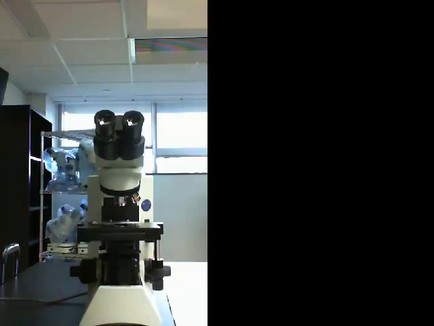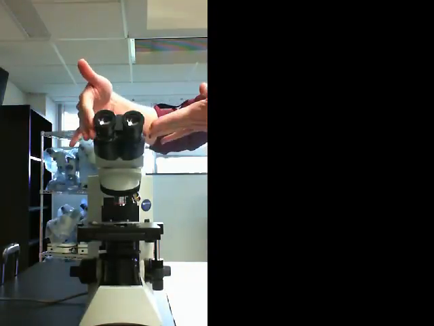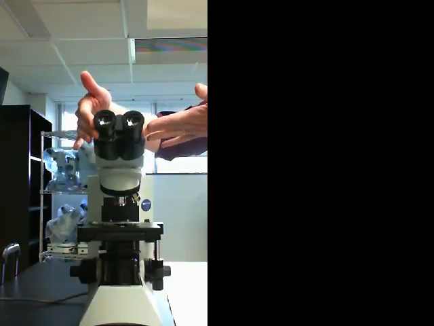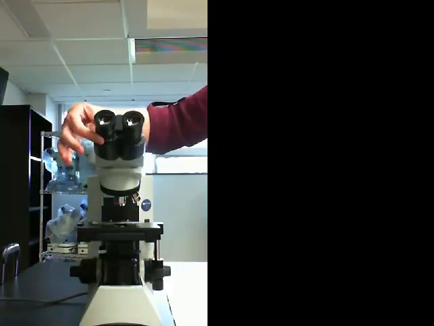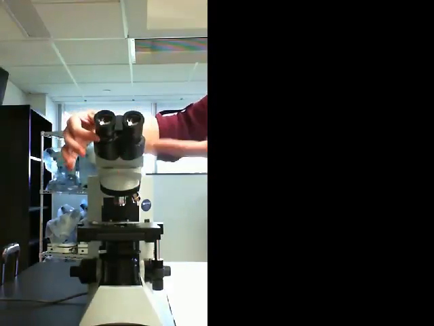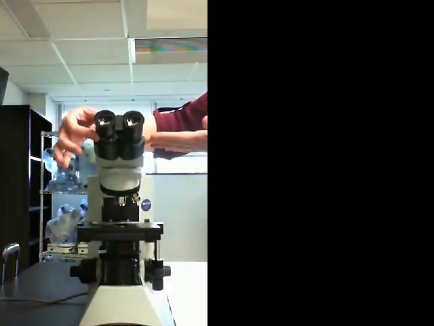The final pieces that we have here are our lenses. So we have our ocular lenses right here, or our eyepieces that you're going to be looking through. One of these is able to focus independently of the other, and we'll talk about optimizing your focus with this ocular adjustment lens in just a moment.